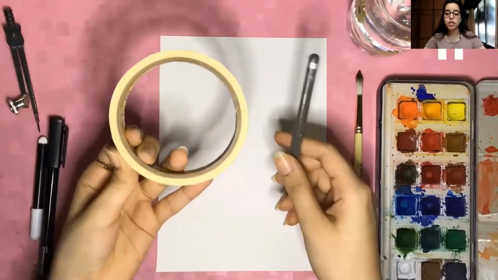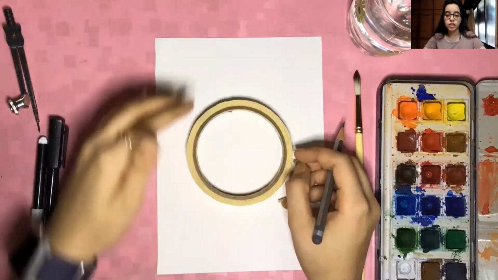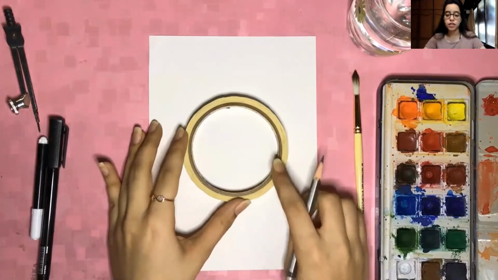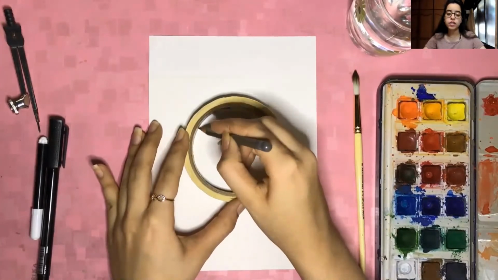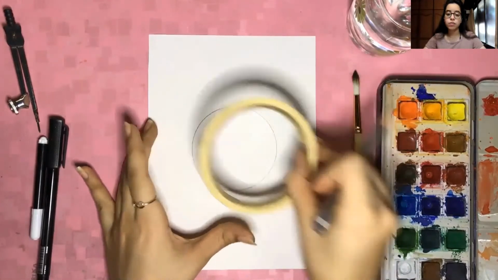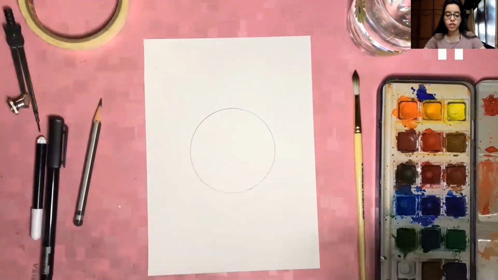First, we'll take the circular object and a pencil. Whatever you're using, a bowl, the lid of a container, or your mama's bangle, just take that circular object and place it roughly at the center of the sheet, and draw a circle. I'm making use of this tape roll and I've just drawn a circle over here with the help of the circular object.